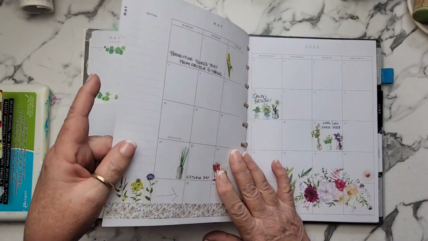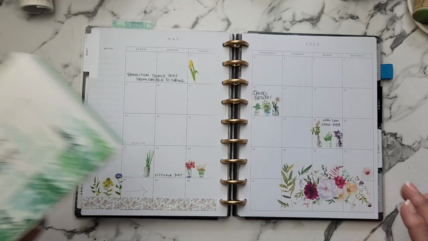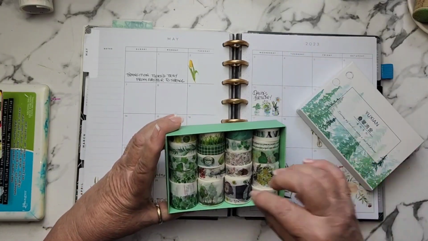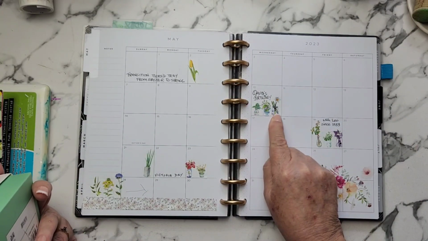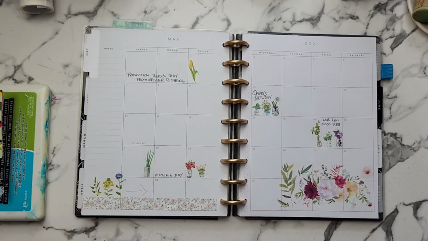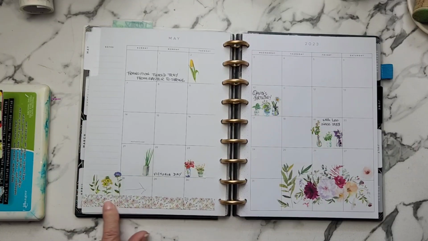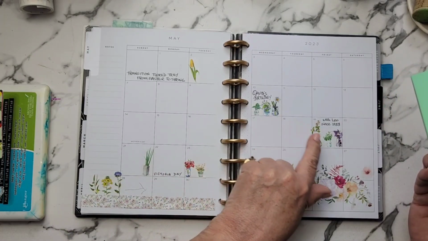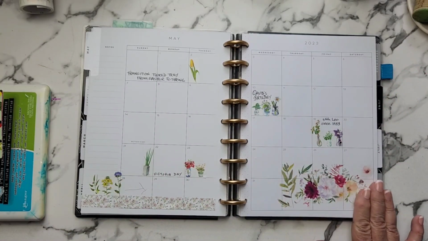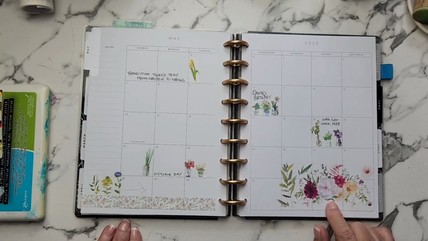And then for my month at a glance, I still used this, but there is just this little roll, and all it has is these little florals. So there's these little vases with flowers and little flowers without the vases. So I just put some floral tape across the bottom out of this set. I cut all these little flowers apart and put them on here. And then down on this bottom corner, I used the washi tape from the Washi Tape Shop.